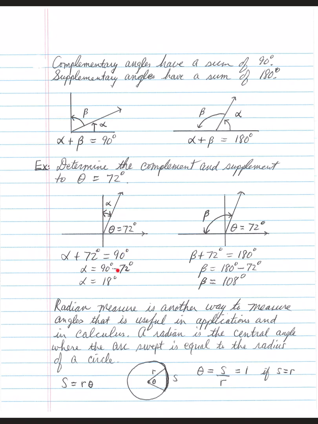Subtract 72 from both sides, and your complement is 18 degrees. In order to create a straight angle, your supplement and the angle given have to total 180 degrees. So beta is going to be 180 minus 72, which is 108 degrees.